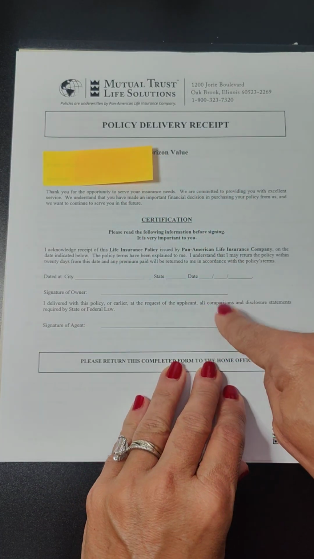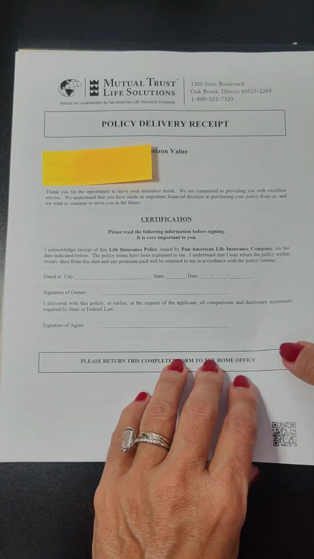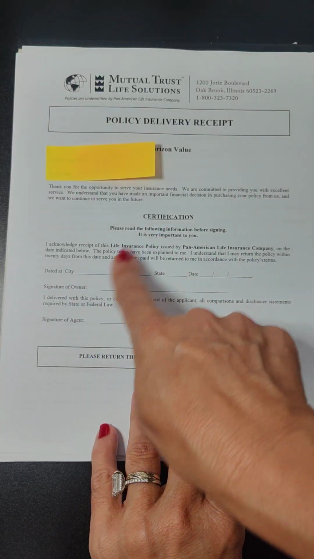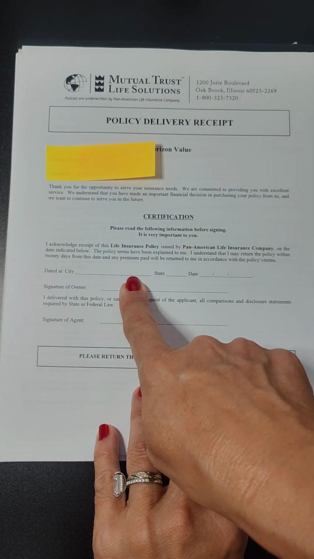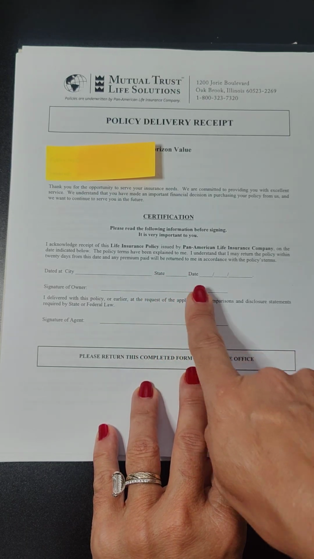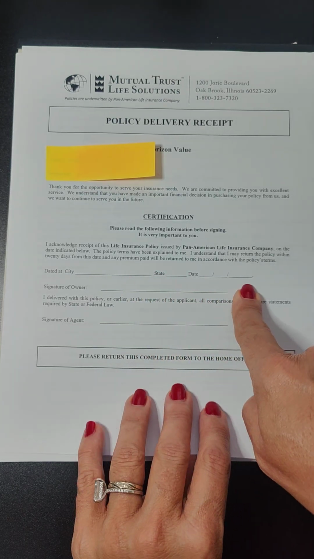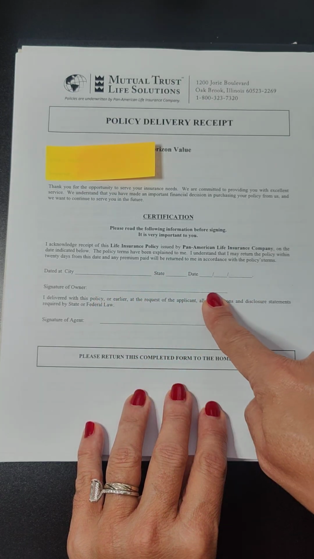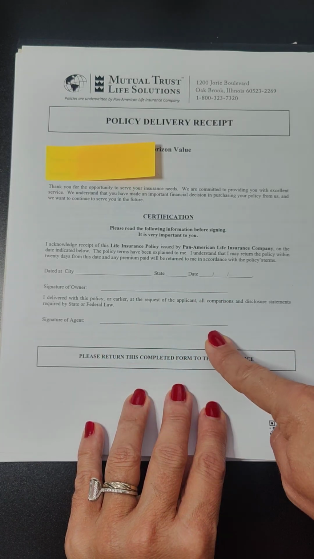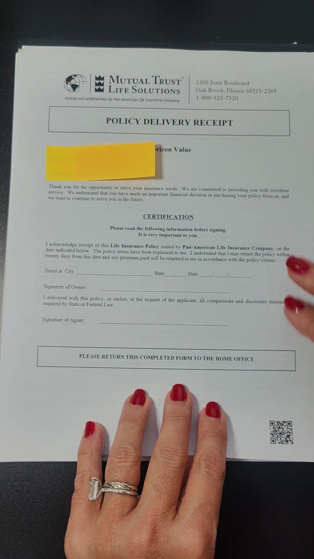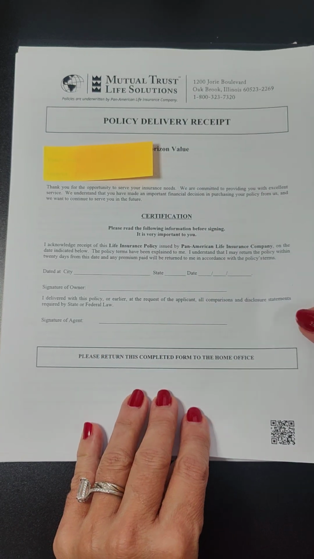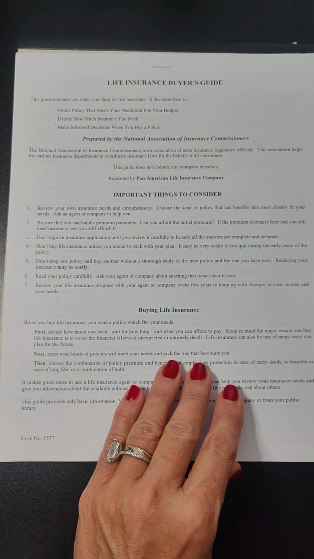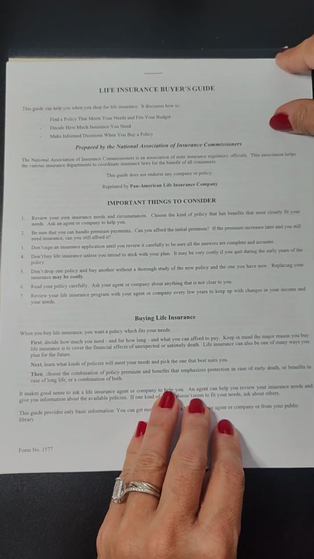You also want to sign this paper and send it to your agent. So you're going to certify that you have received it: the city where you live, the state that you live in, the date that you received this packet, and then your signature here. The agent has already signed. Go ahead and take a picture of this and also text it to your agent so they can submit this to the company.